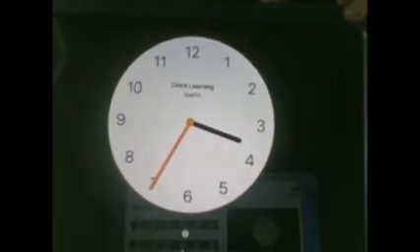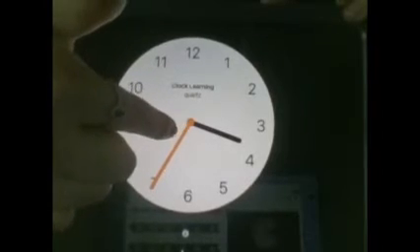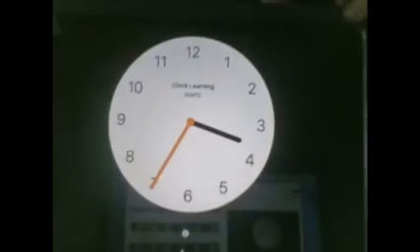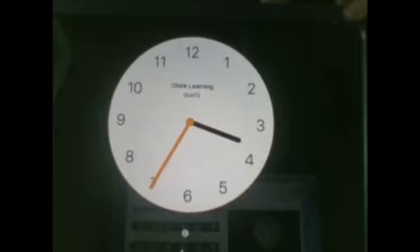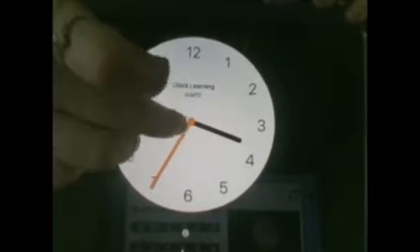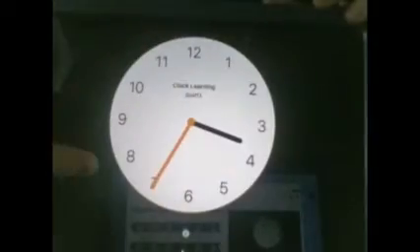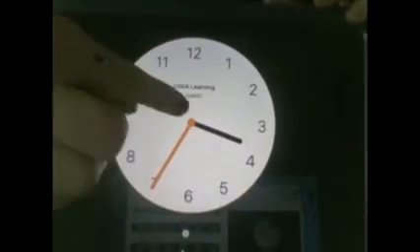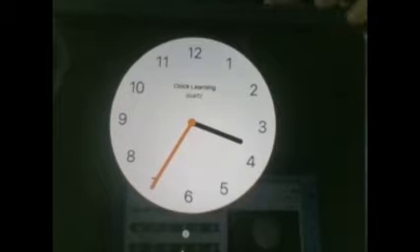If you're smart, you noticed that while I was moving this hand, my hour hand was also moving. I didn't move it, but the clock moved it on its own because as I move around the clock and get closer to the next hour, the hour hand gets closer to that next hour too.